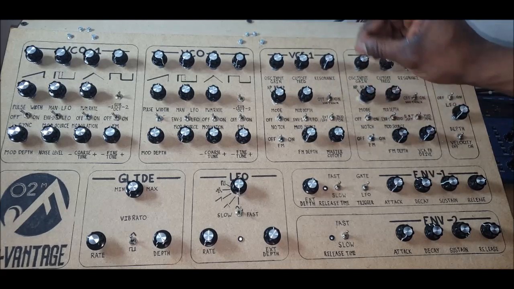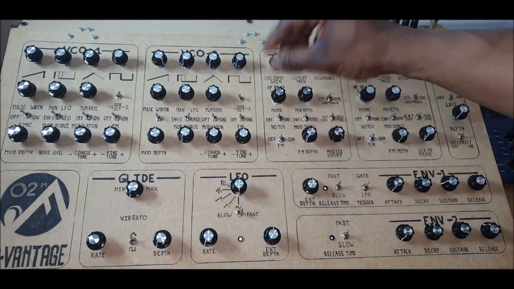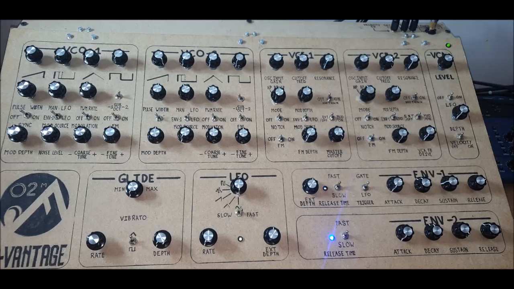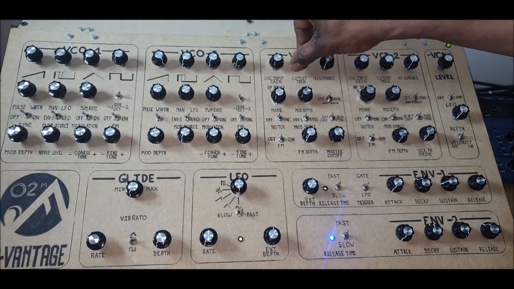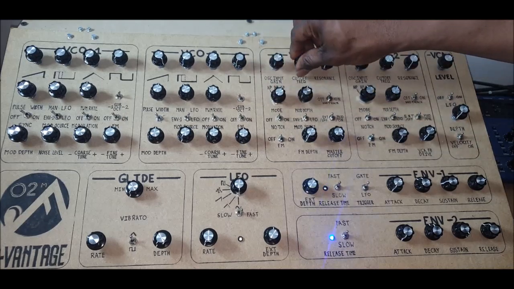Let's turn the key tracking off. Modulation depth. We've also, let's go into band pass. And into high pass.